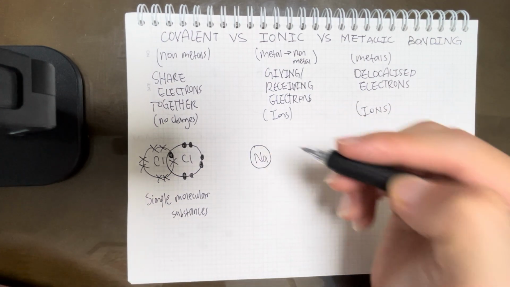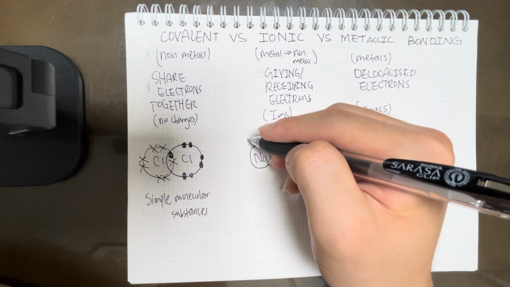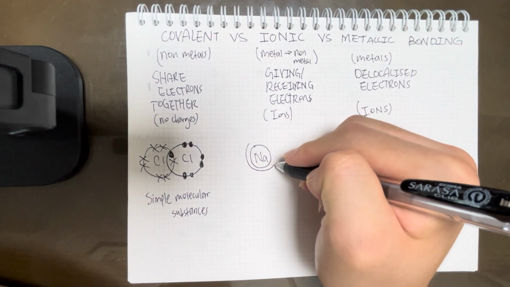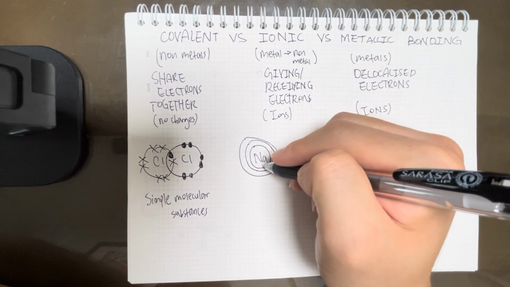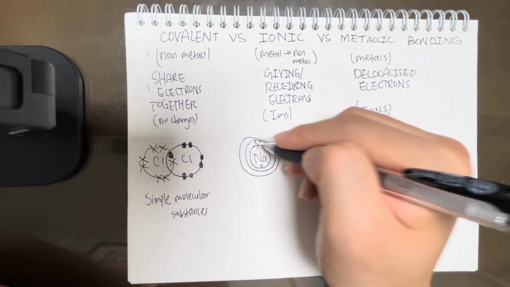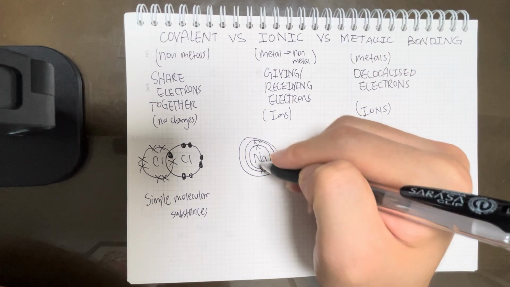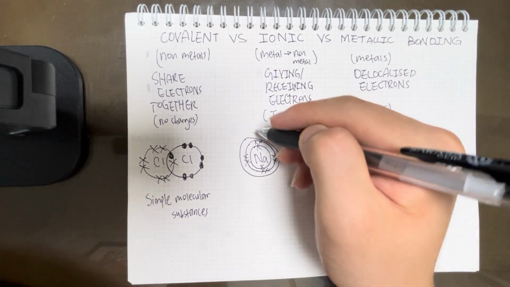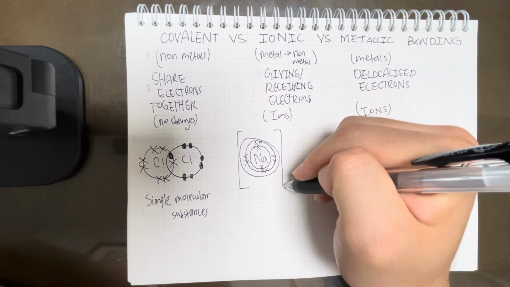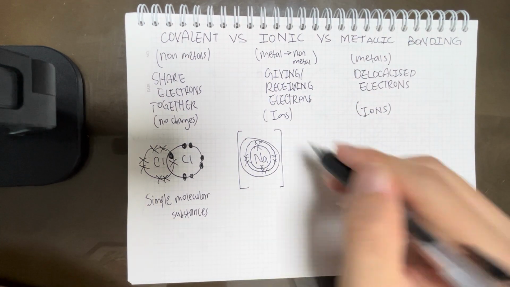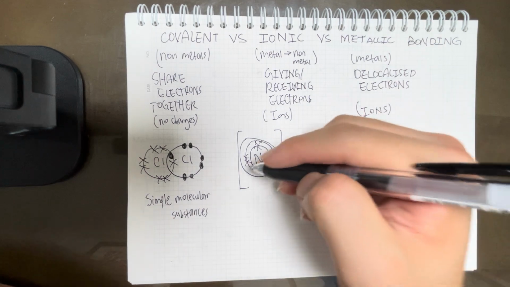Sodium has 1 electron in its outermost shell, so it's going to have 3 shells. 1, 2, 1, 2, 1, 2, 1, 2, 1, 2. Up to here, the shells are full, but the outermost shell has 1 electron. We're not going to draw the outermost electron, but we are going to draw these brackets to show that sodium becomes an ion, and sodium is a metal, right?